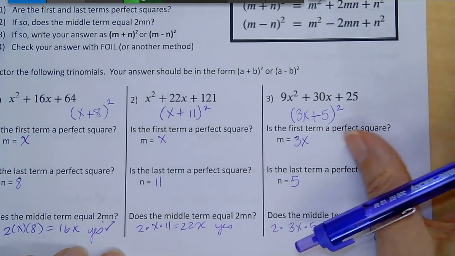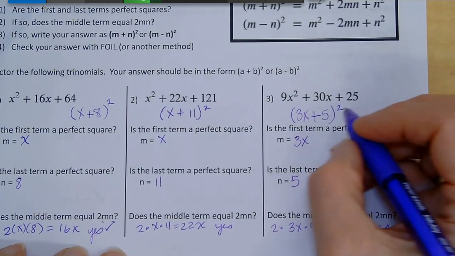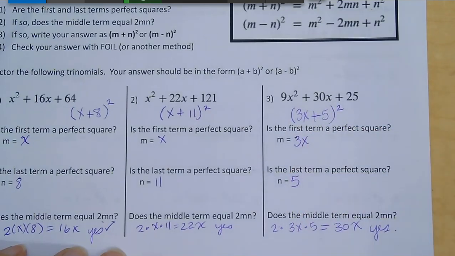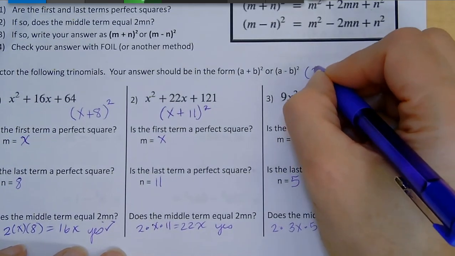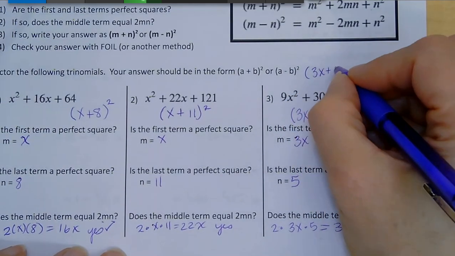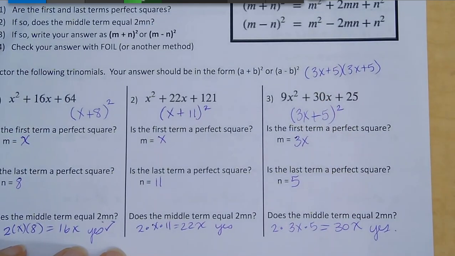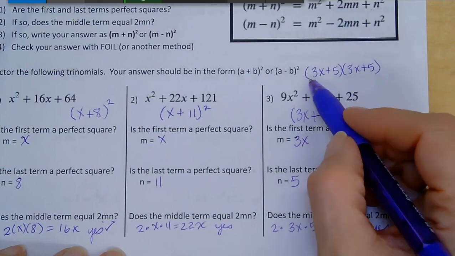Okay? You can always multiply these out again, just to make sure that you believe yourself. Don't forget that you cannot distribute that outer 2 across addition. You're not allowed to do that with exponents. So you would have to check this by saying 3x plus 5 times 3x plus 5. So if you want to check your work, this is where 2mn comes in, right?